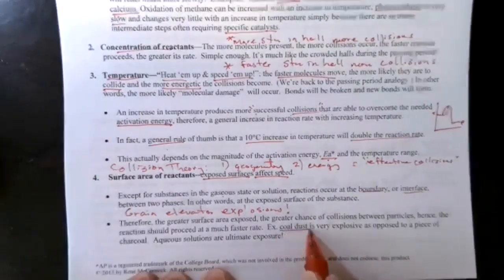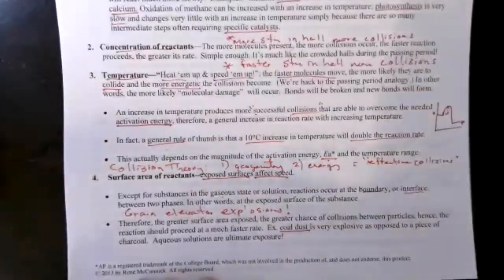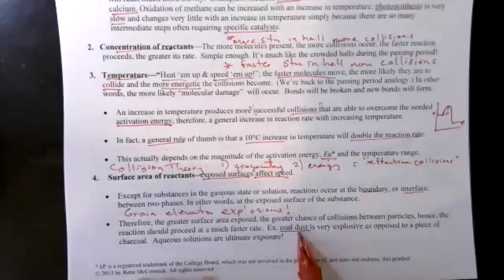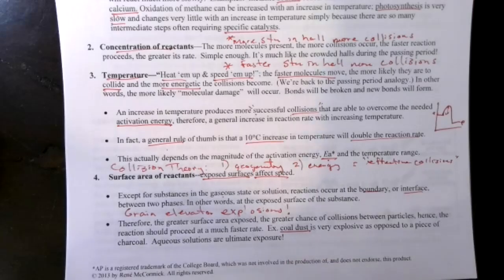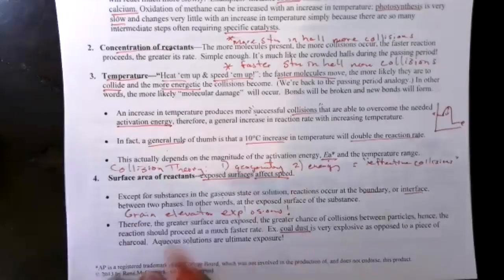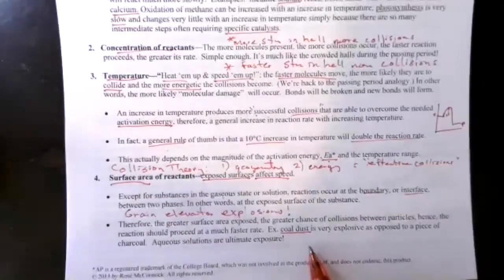I taught in Virginia. I didn't teach in West Virginia, where I was at Northern Virginia. There weren't any coal mines, but if there are coal mines, that's something to be very careful of, because that dust from the coal mining can get in the air, and again, very slight spark, a little bit of activation energy there can blow the whole mine up. So if we've got a lot of surface area, we're going to have more thermodynamically favored chemical reactions.